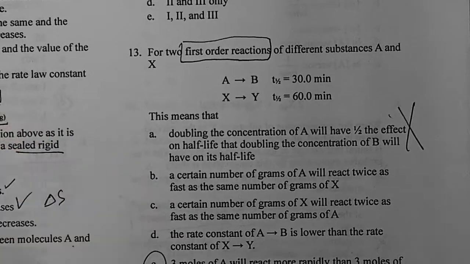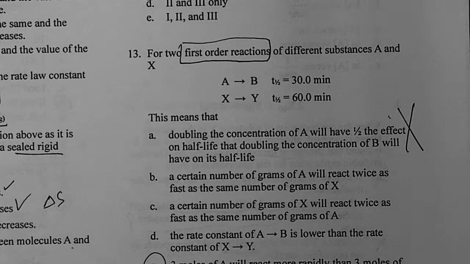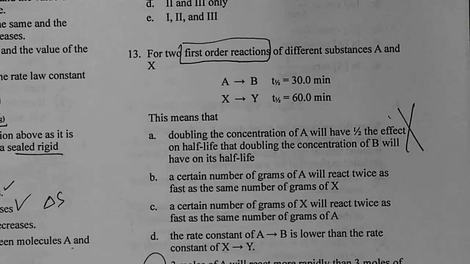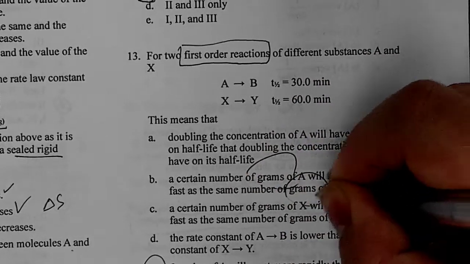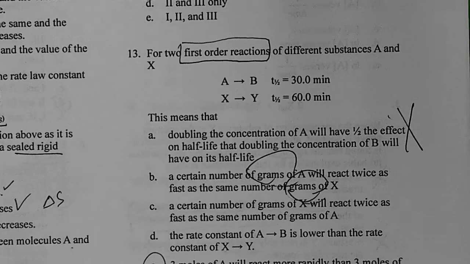B: a certain number of grams of A will react twice as fast as a certain number of grams of X. Notice the question says grams and not moles. It is wrong because you can't compare grams. I can tell you I have 20 grams of calcium and 40 grams of hydrogen.